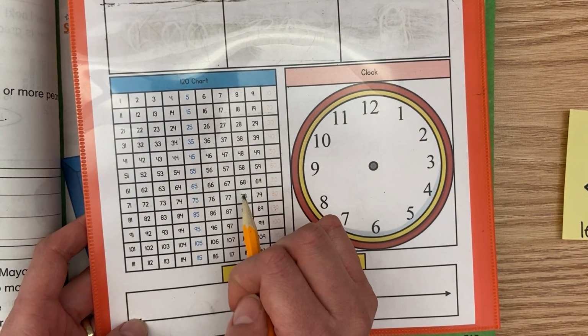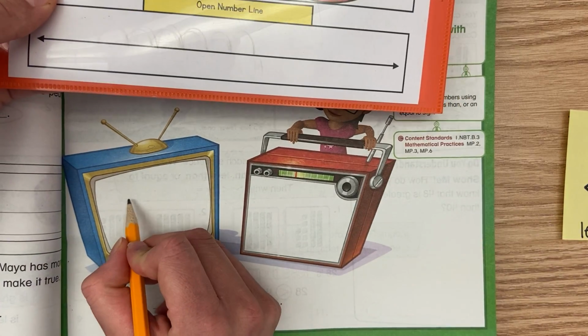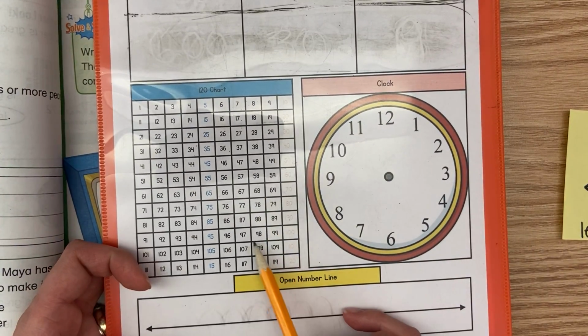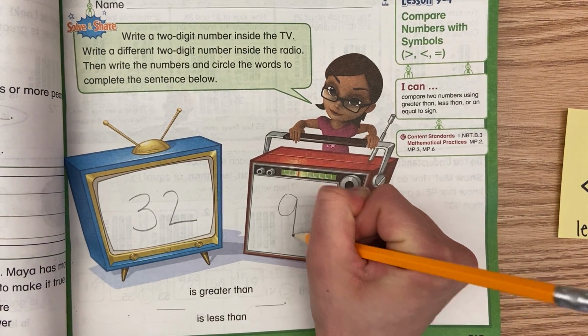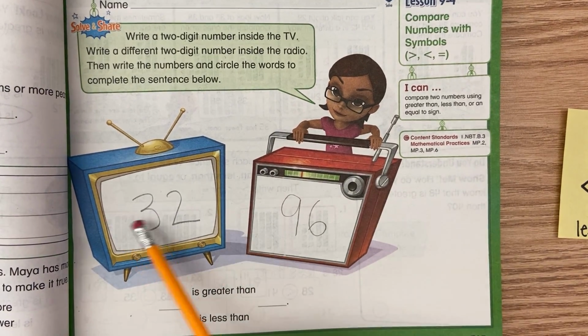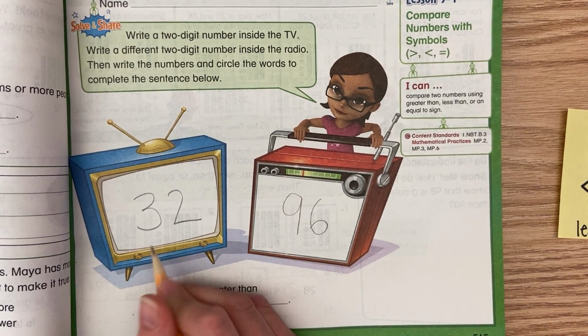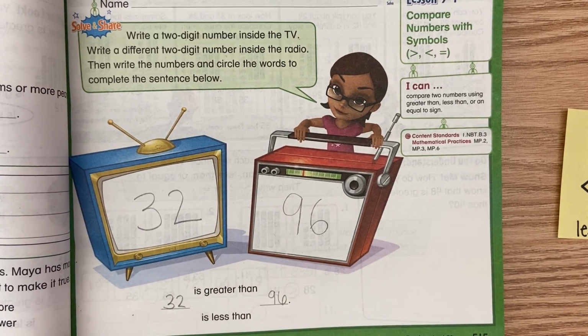Let's find a two-digit number. We can go with 32 for the first one. And let's go with the number 96 for the radio. Okay, now that we have our two-digit numbers, let's compare them. Let's bring the numbers down, 32 and 96. Remember, when we compare numbers, we need to find out if one number is larger or smaller, greater than or less than the other number.